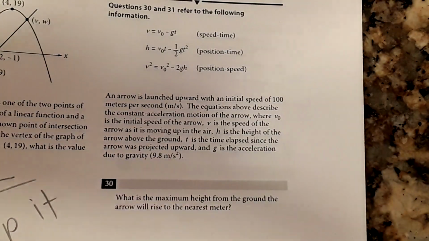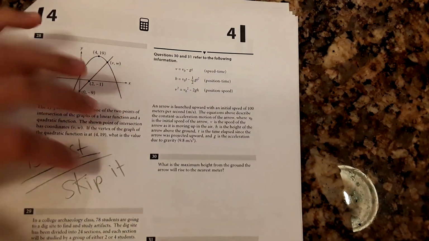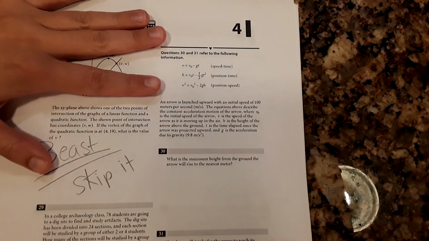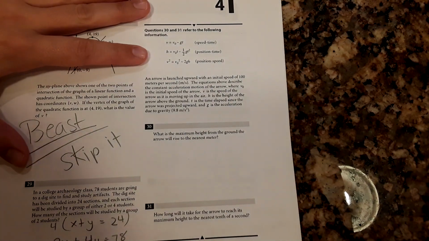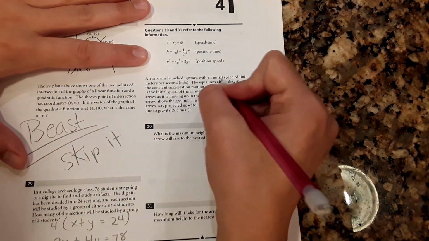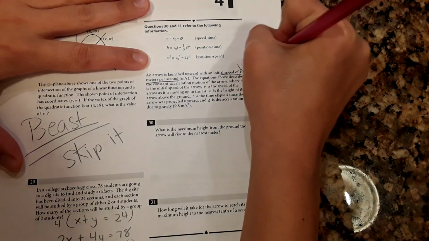And on to the last 2 problems. These problems are quite interesting. You may not have seen this before, but I can definitely explain to you the concepts so that you could get it right on the PSAT. So here are the important facts. It says the initial speed of 100 meters per second, so that is your v0 equals 100.